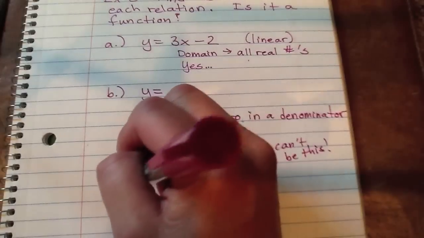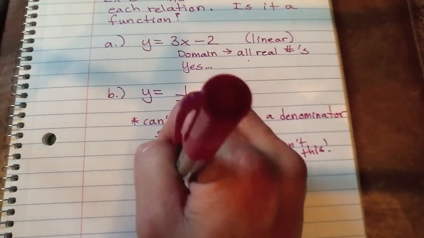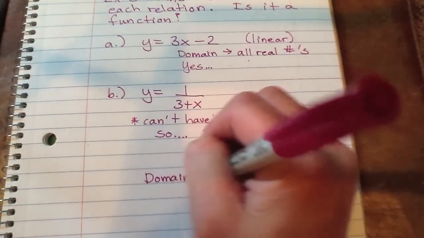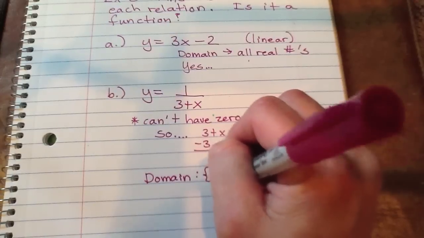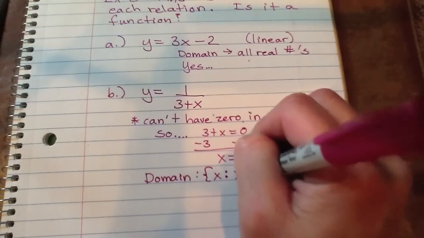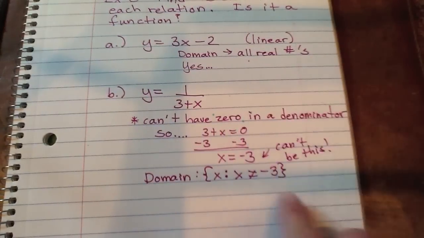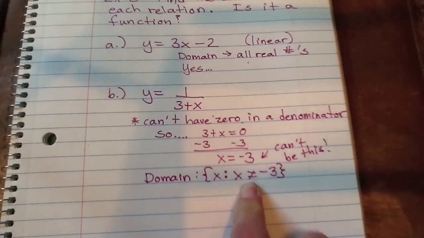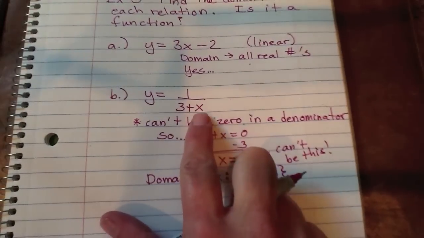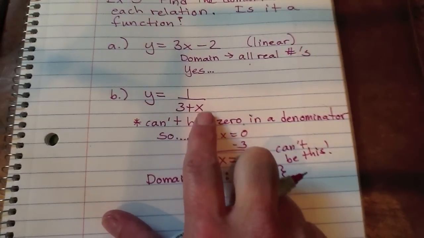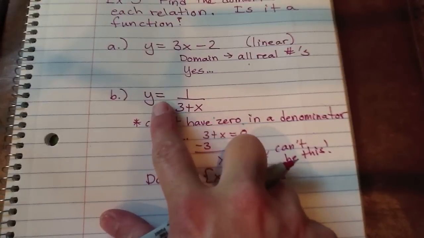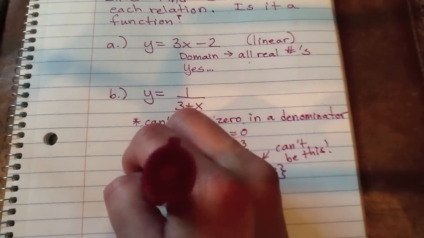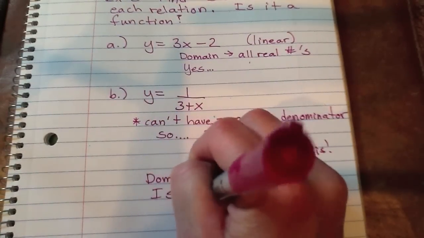And the way you're going to show that is you're going to say domain: x such that x cannot equal negative 3. So that's a not equal to sign. But then, once you start plugging everything in, you're never going to have a repeating y. I could plug in 4 here, I could plug in 5, I could plug in negative 4. I'm never going to get a second value for y. So this is a function.